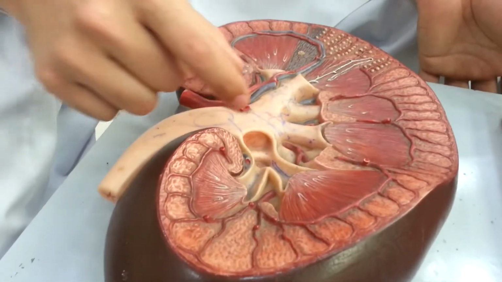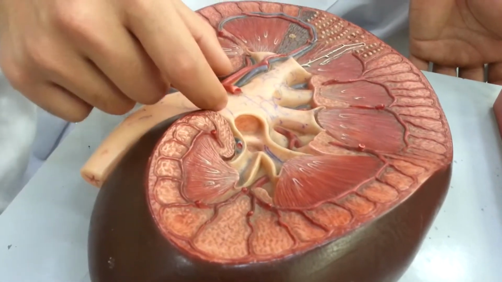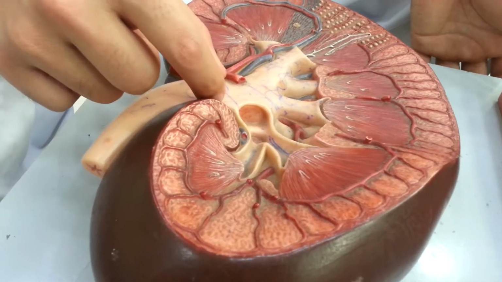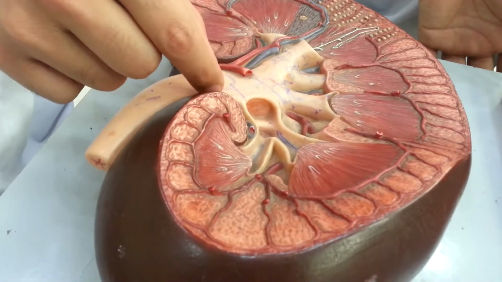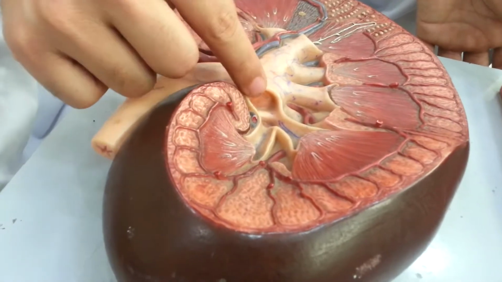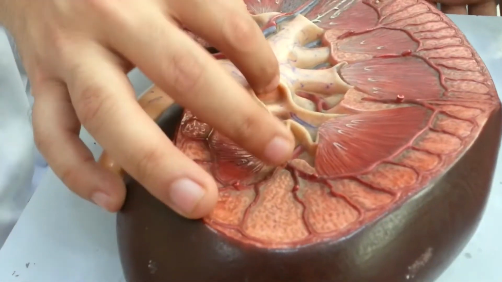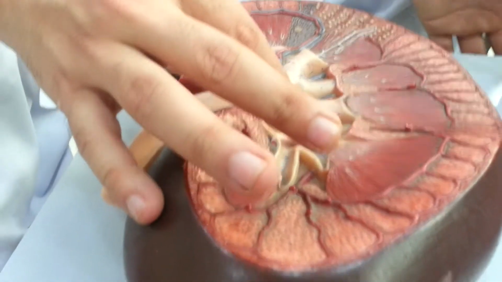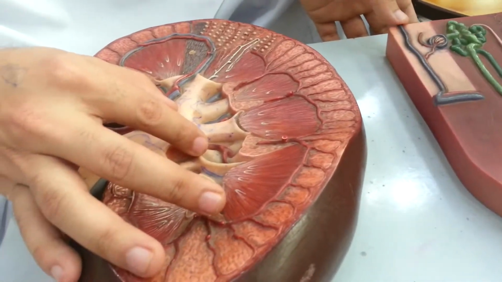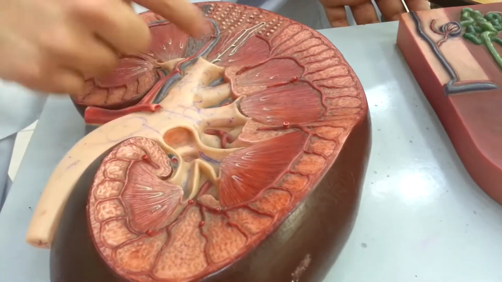So these are the renal substances. After that, we have the ureter. When the ureter comes into the hilum, this expanded part of the ureter is called the renal pelvis. The renal pelvis actually divides into 2 or 3 major calyces. These are the major calyces. It is covered by the outer covering of the renal pelvis, which is not shown here as clearly. The major calyces further divide into 2 or 3 minor calyces, which are connected to the medullary pyramids.